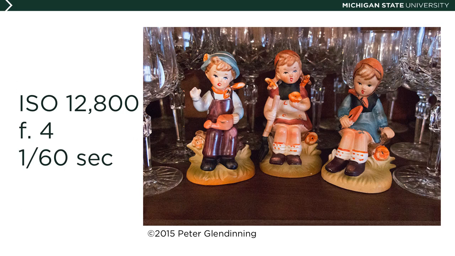In this situation, I was photographing 3 small ceramic figurines in a dimly lit dining room cabinet that also contained some stemware, some glasses. I set my ISO very high at 12,800 with this little camera, so the sensor would not need a lot of light for a proper exposure.